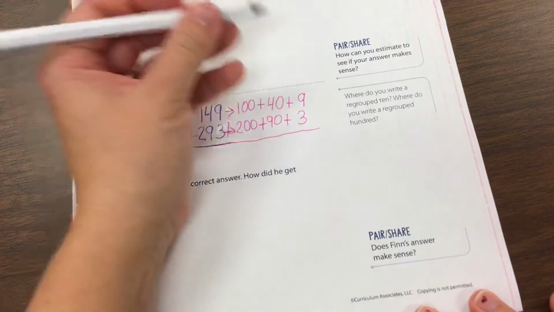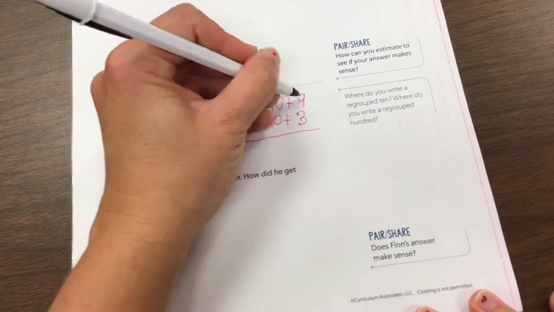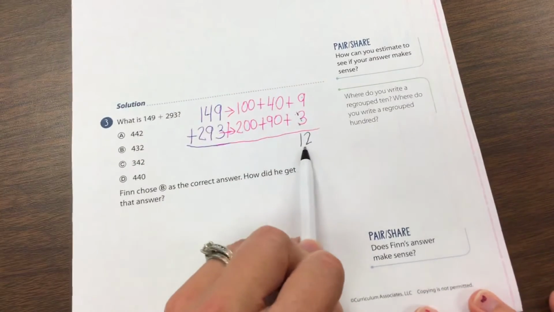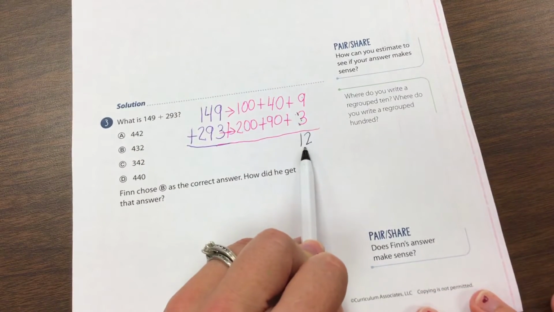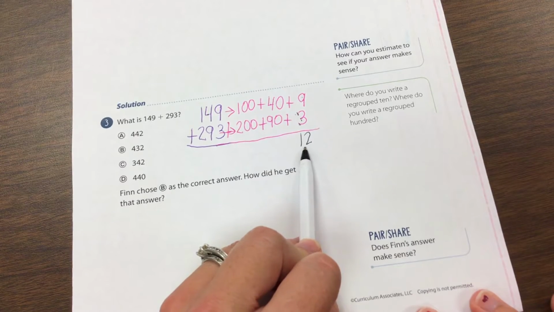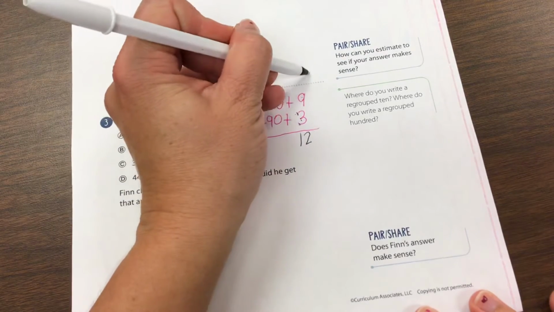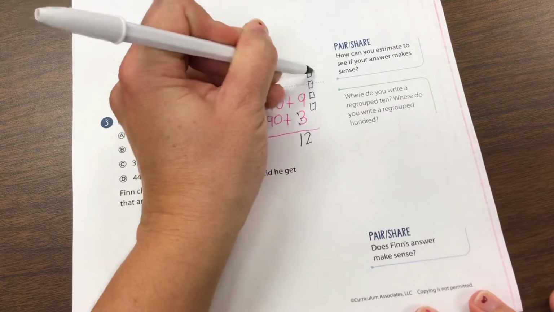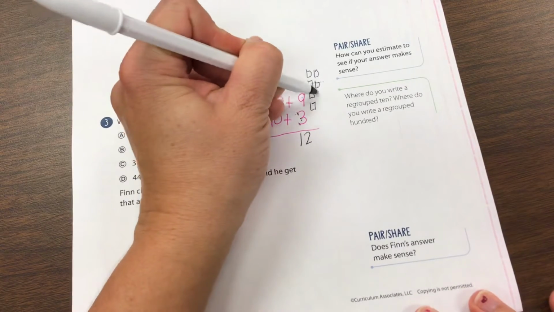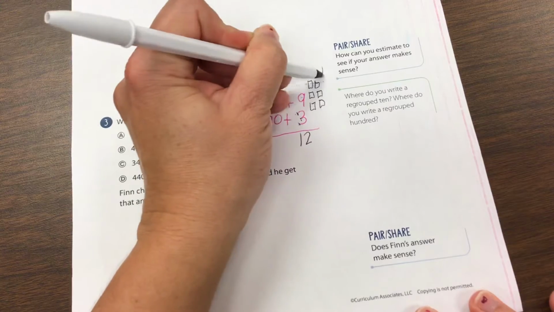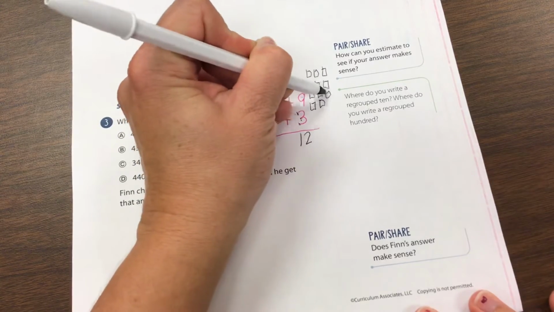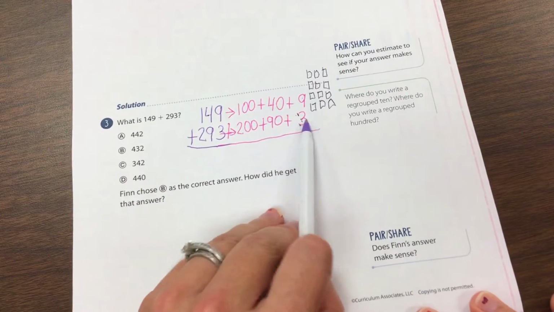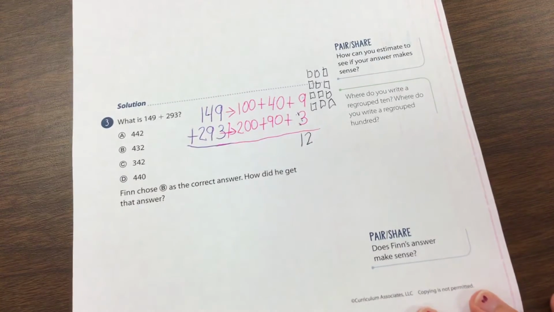9 plus 3. Here's my touch math. 9, 10, 11, 12. Oh, guess what? We have 10 or more ones. So what could we do? I'm going to draw my 12 ones. 1, 2, 3, 4, 5, 6, 7, 8, 9, 10, 11, 12. So how many ones make a 10?